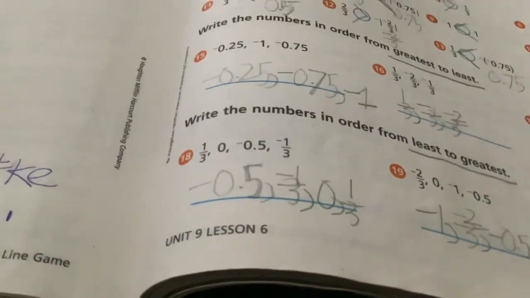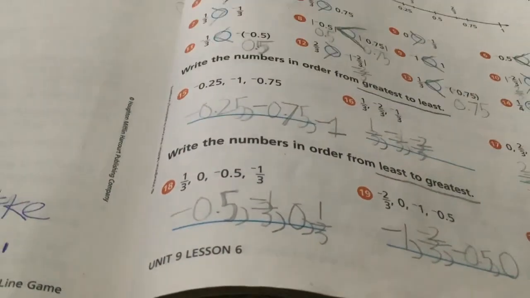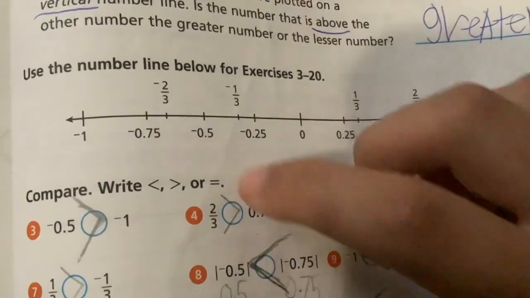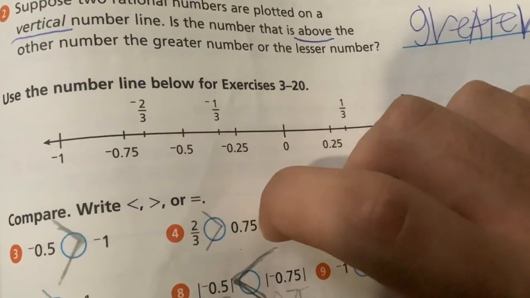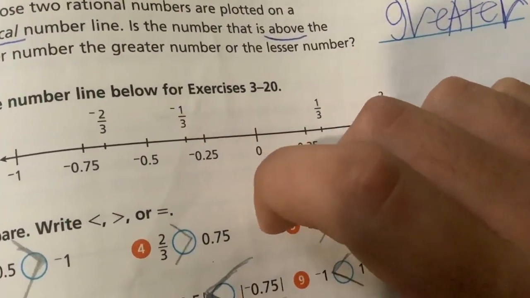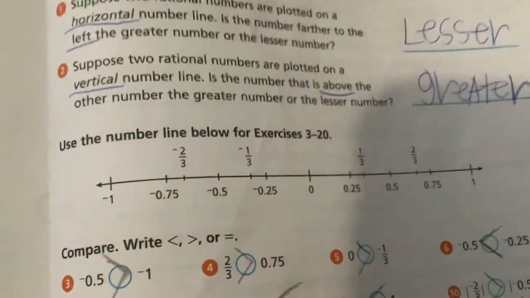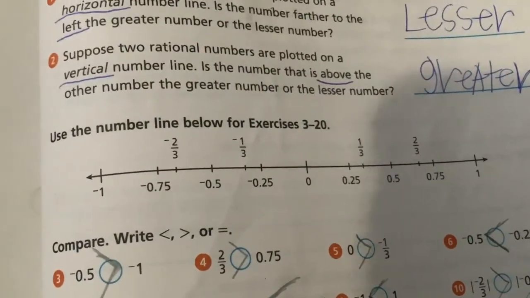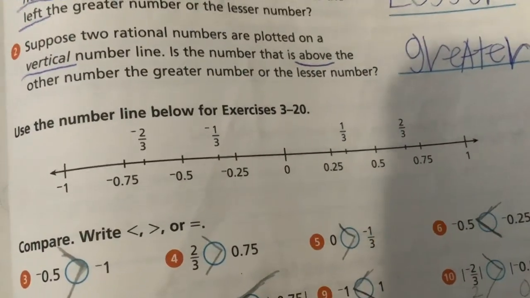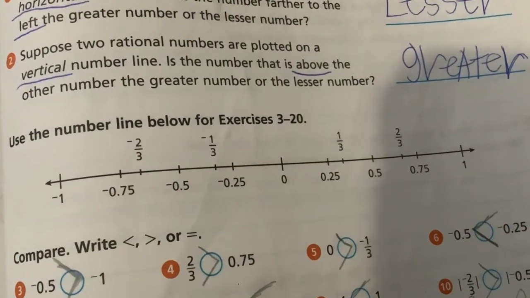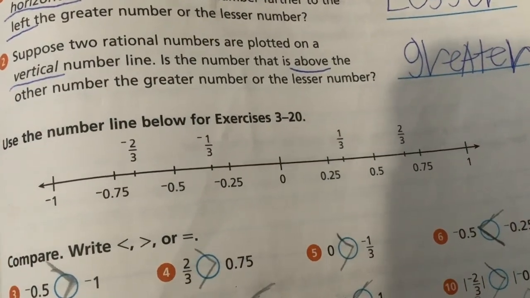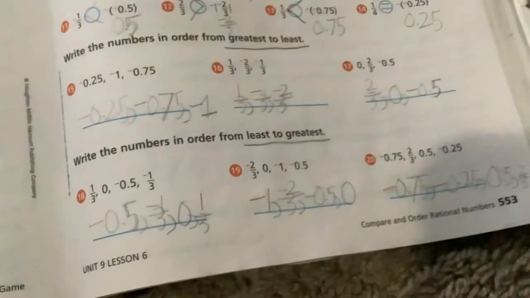And how do we know that negative 0.5 is less than negative 1/3? That's because it's more to the left of 0 than negative 1/3 is. So in other words, negative 0.5 is less than negative 1/3 because negative 0.5 is farther away from 0 than negative 1/3 is. So that's why negative 0.5 is the least out of this order.